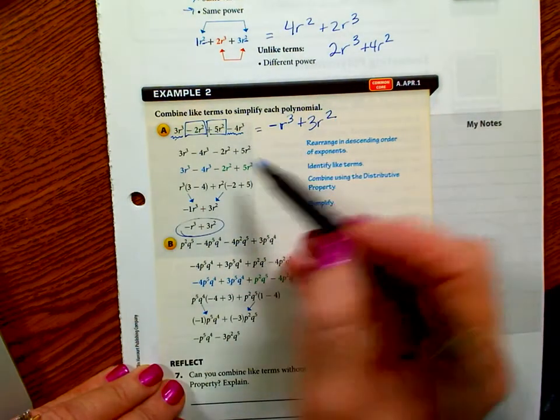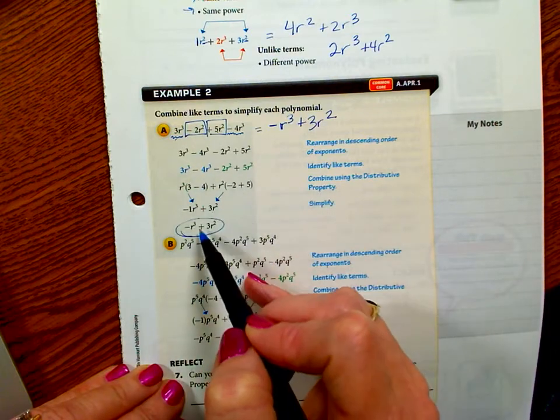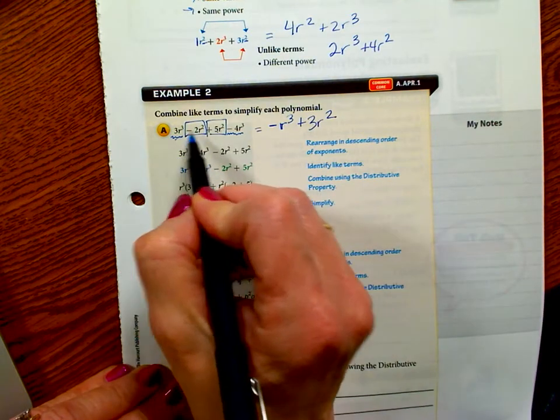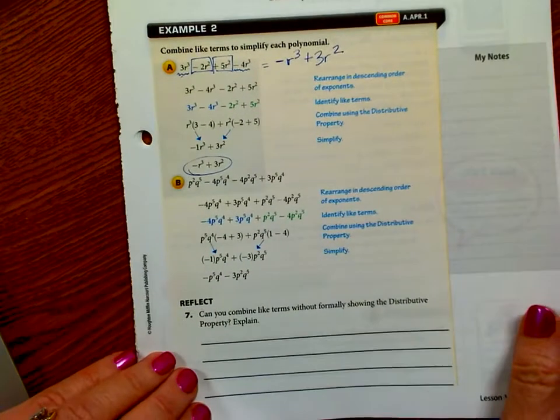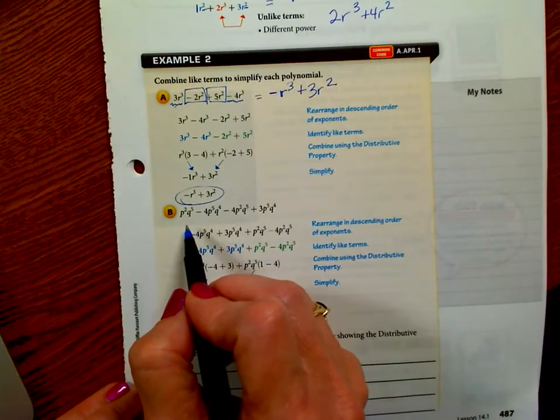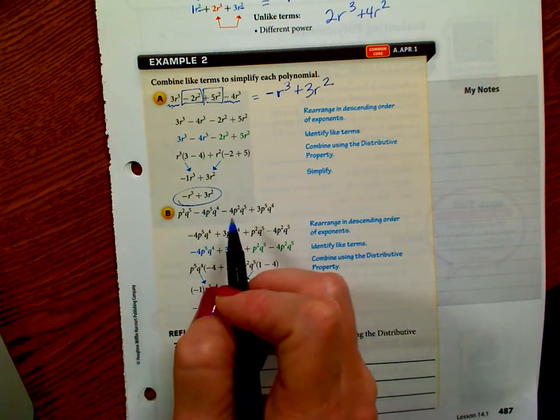So that's the same answer there. Basically, that's what they're doing. You don't need to rewrite everything to get to that point. Just look at the common terms, or the like terms. Okay, now be careful here. There's a lot you have to look at.